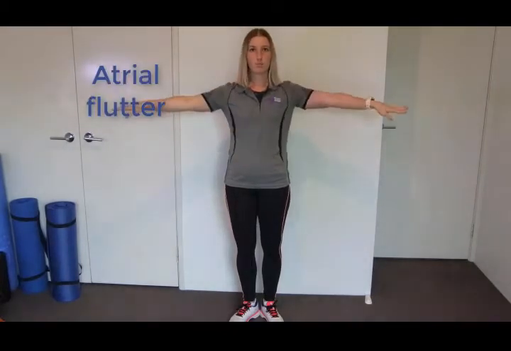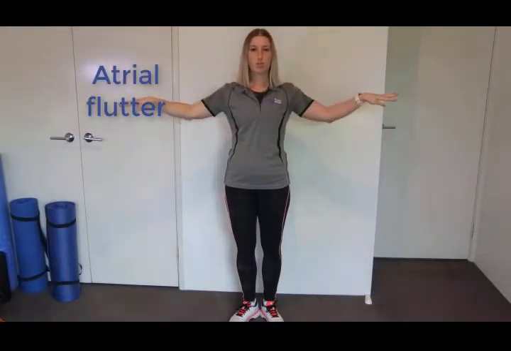So atrial flutter we'll start off with is when the atria contract faster than the ventricles do. So there's an irritated cell somewhere that's cyclically going off, so it might be 3, 2, 1, and then that one will conduct to the ventricle. So rather than being atria, ventricles, it might be atria, atria, ventricles, atria, atria, ventricles.